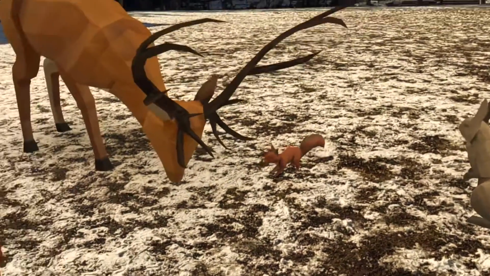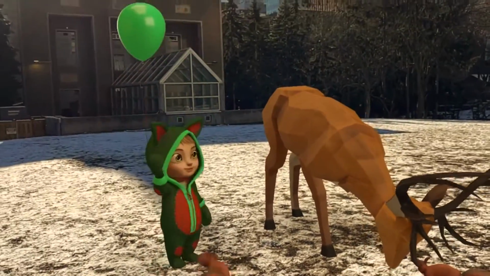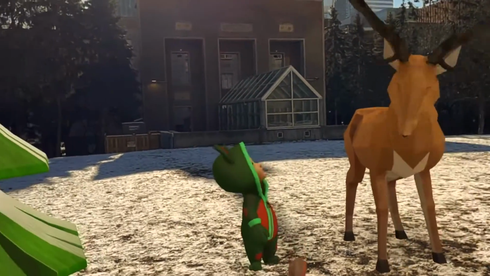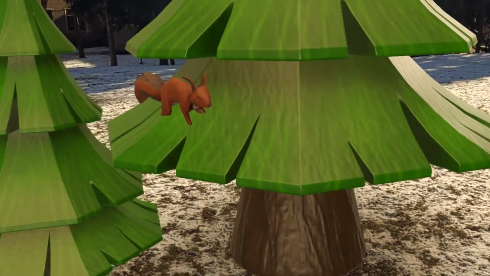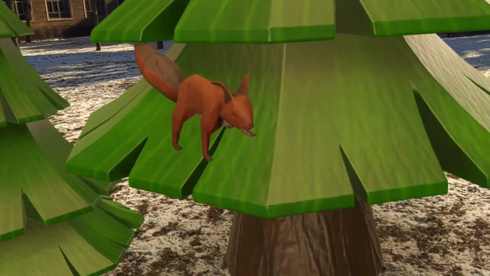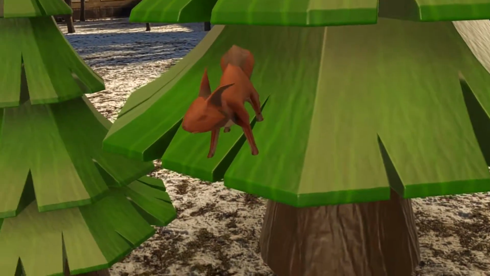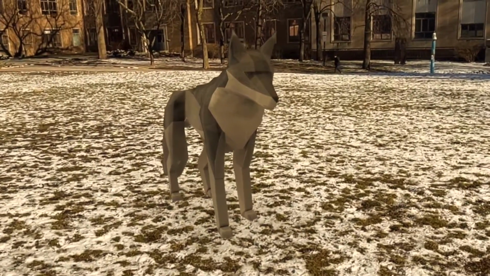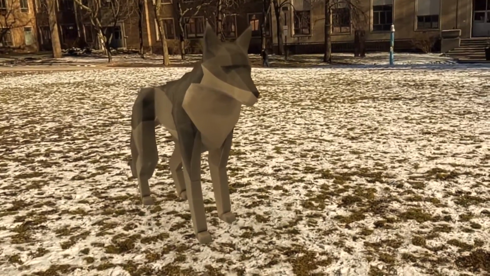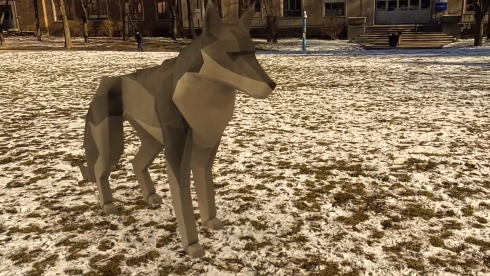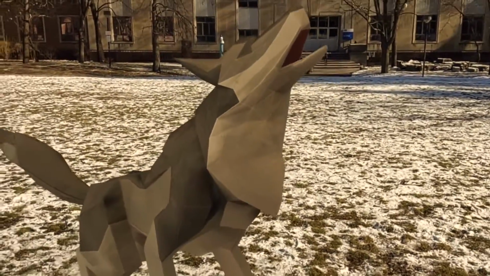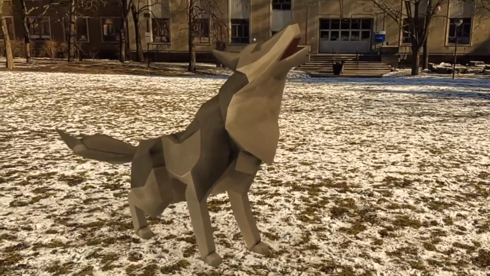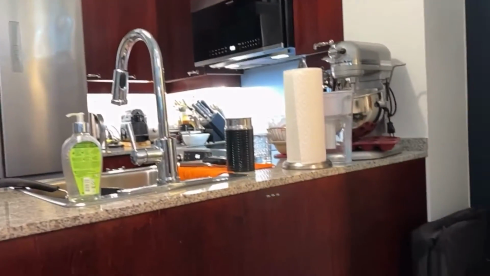Here I moved the scene to a park and wanted to see what else I could do with it. So you can zoom in on objects, you can zoom out. This is proximity enter behavior. So as I'm coming closer to the wolf, at 1 meter, it's gonna roar and howl. I didn't have any wolf, so I used a horse.